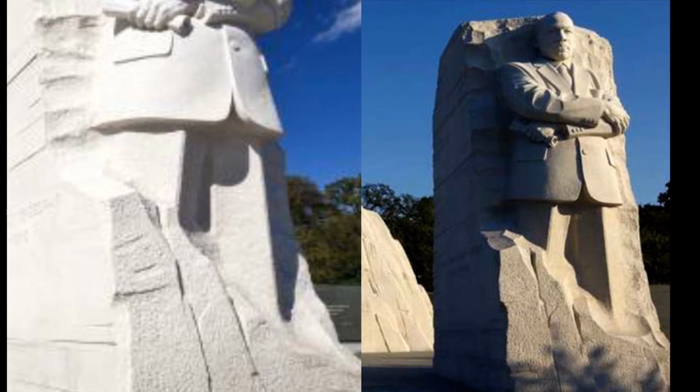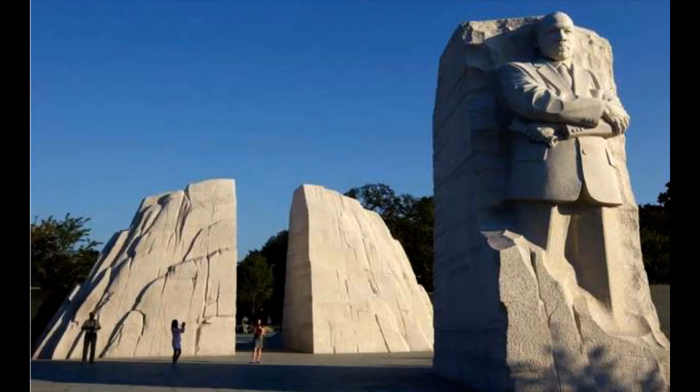Some people say this is good because he was assassinated. He is not able to walk anymore. He is not able to finish the work that he started. We need to be his feet. Other people really just dislike the fact that he's stuck in the stone. They think it makes him look captive and somehow sort of incapable.